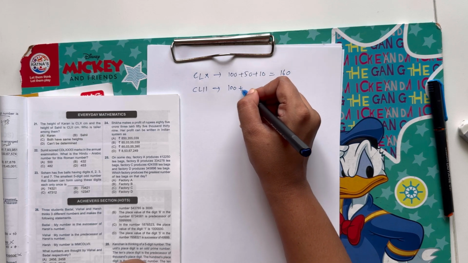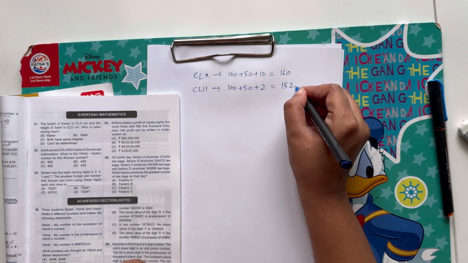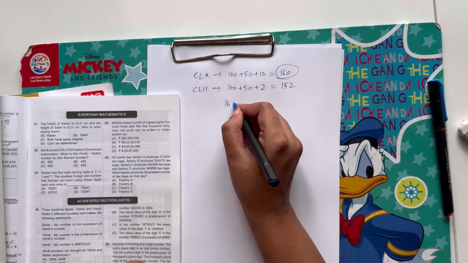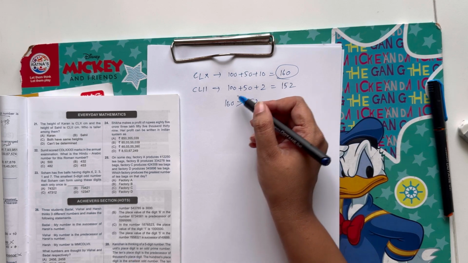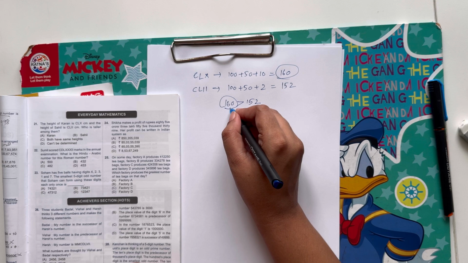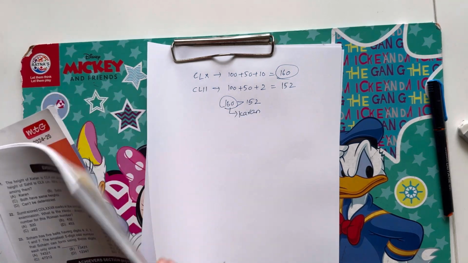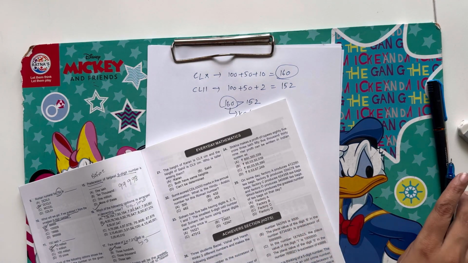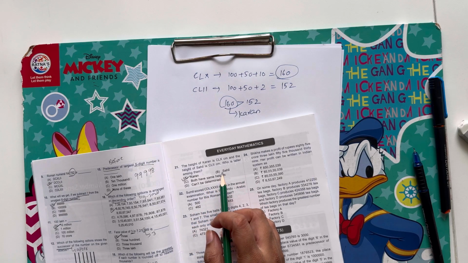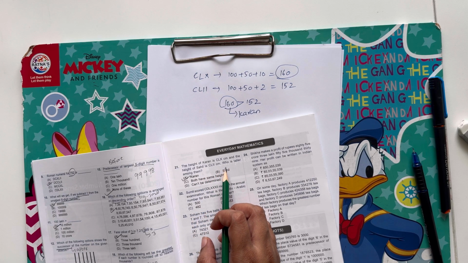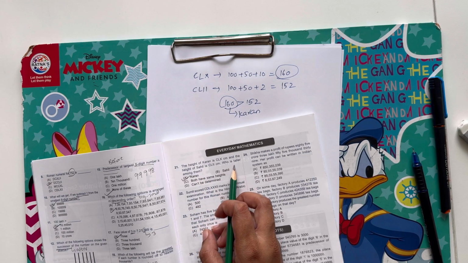C is 100, L is 50, and II becomes 2, so 152. Obviously 160 is greater than 152. So 160 is the height of Karan. So option A is the right answer for question number 21. Karan is 160 centimeters and Sahil is 152 centimeters. So 160 is greater, so Karan is taller.